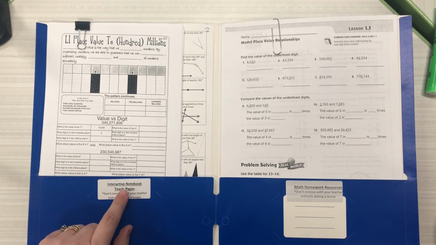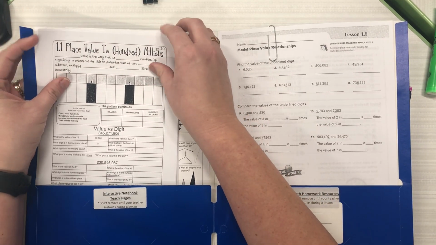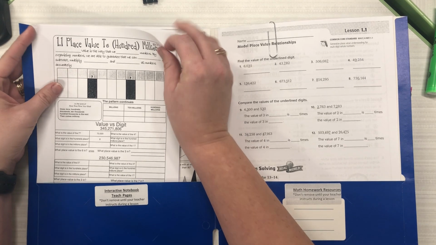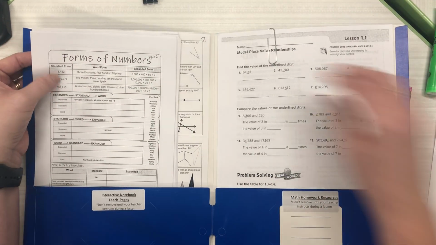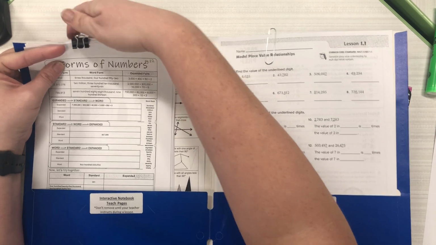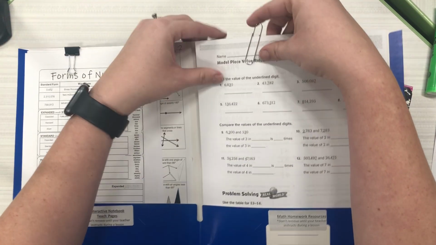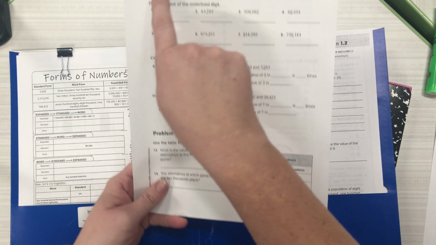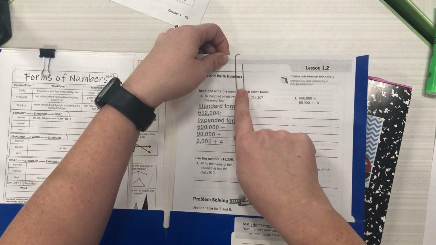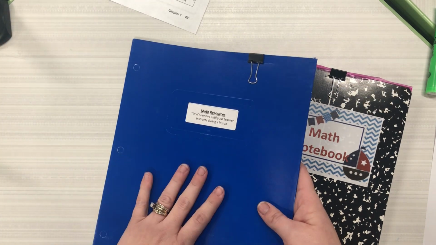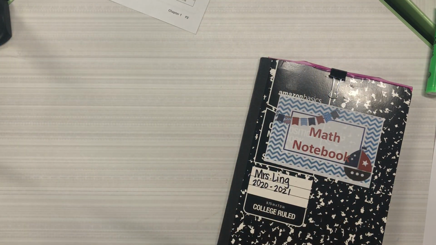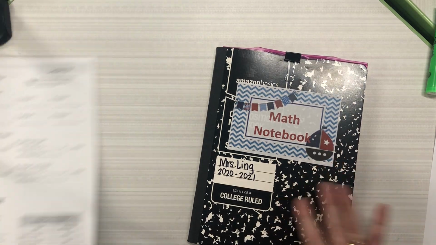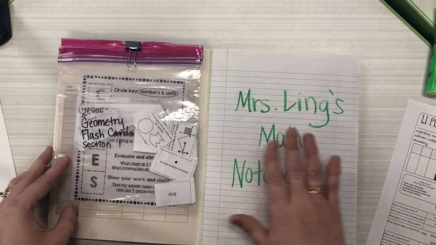On the side, that is the interactive teach pages. Go ahead and very carefully unclip. You're going to take off the first lesson, which says 1.1 place value. Then use your clip to carefully clip your teach pages back together. And then on the right side, use your paper clip and take off the one that says model place value relationships. Put your paper clip back on. Close your blue folder, keeping it inside your anchor binder, and please tuck that back in your basket. Then go ahead and open up your math notebook.